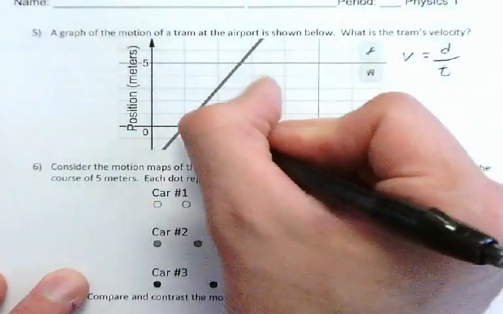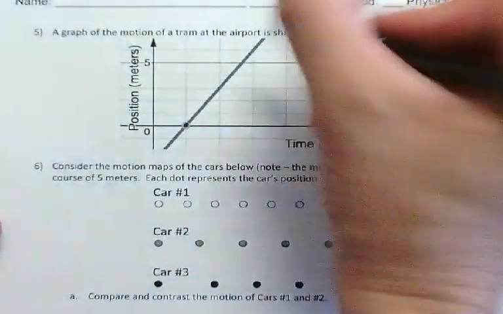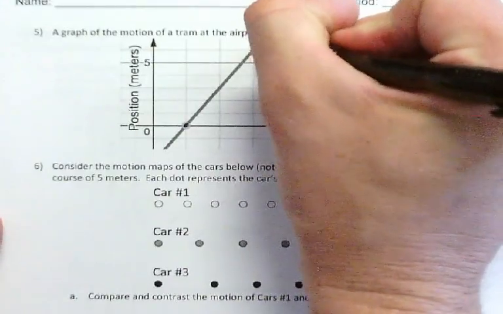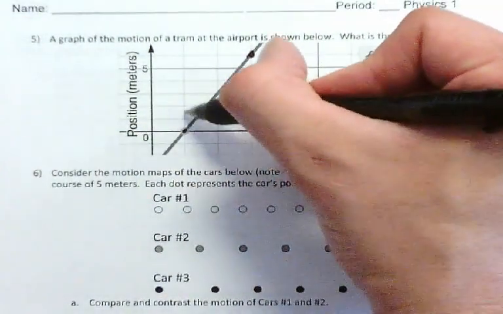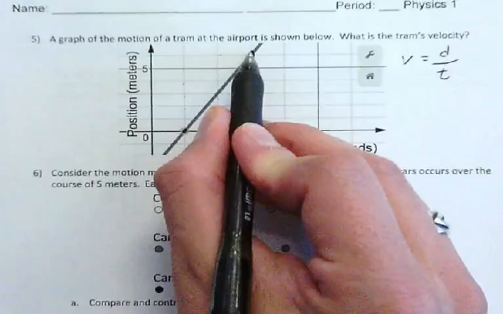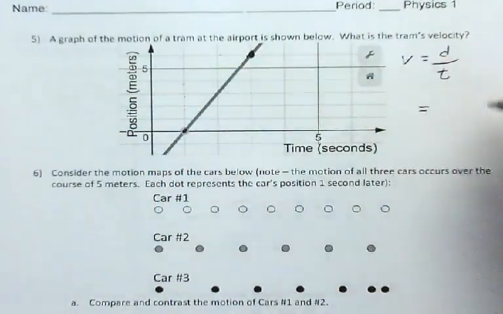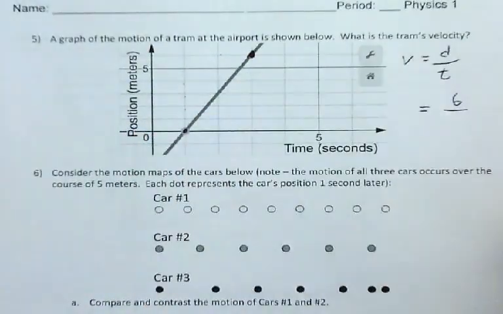So I'm going to start here, and I'm going to go to another spot where it intersects the grid lines. Okay, so I'm going to go to here. There are other places it intercepts the grid lines, but I'm picking that spot. So my displacement is how far does it go in position? It goes 1, 2, 3, 4, 5, 6 forward in 2 seconds. So the displacement, the position change, is 6. The time change was from 1 to 3 seconds, so 2 seconds forward, which means my velocity is 3.